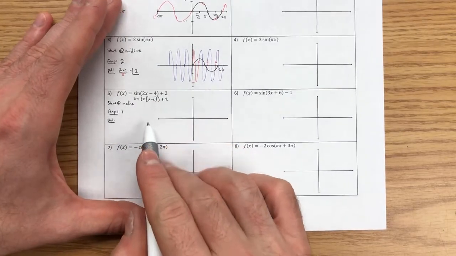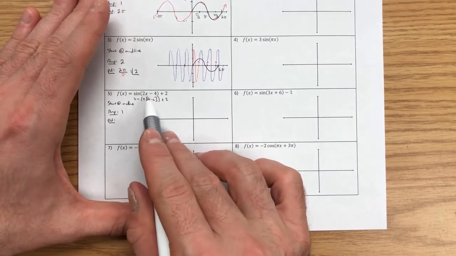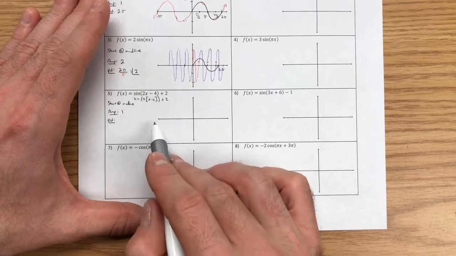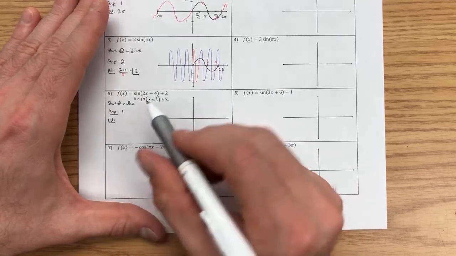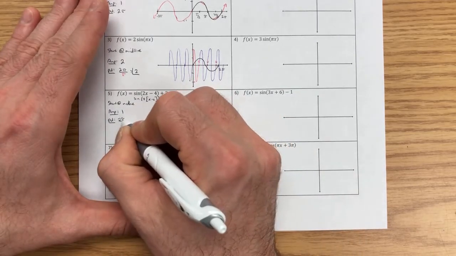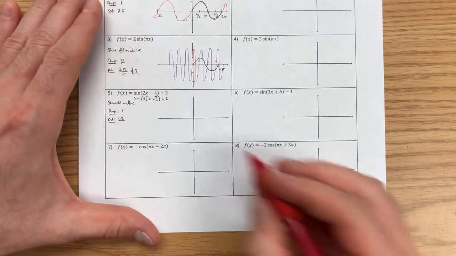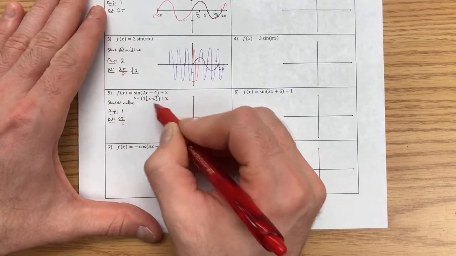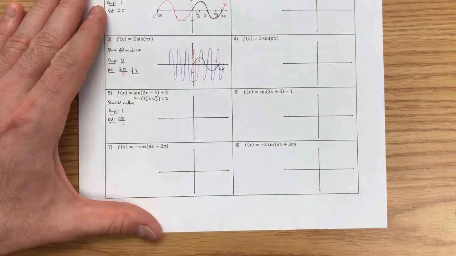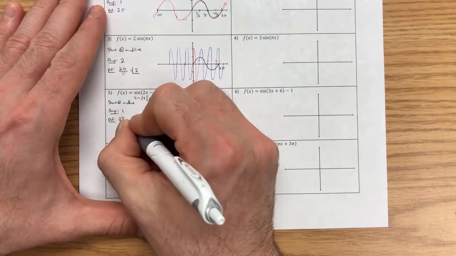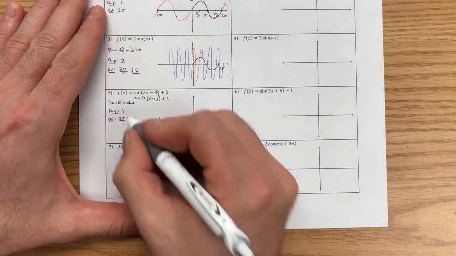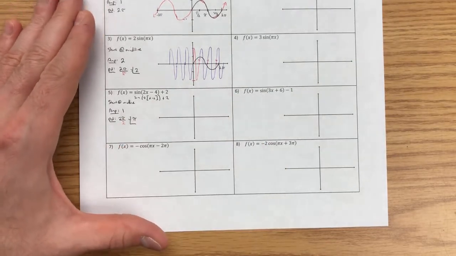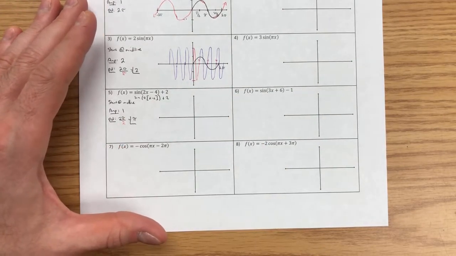So there's my equation: sine of 2, parentheses x minus 2, plus 2. We notice the period, I said this improperly, is going to be 2 pi divided by 2. It will affect the movement to the left and to the right. So 2 pi divided by 2 means my period is going to be every pi units. So I know that this graph is going to repeat itself every pi units.